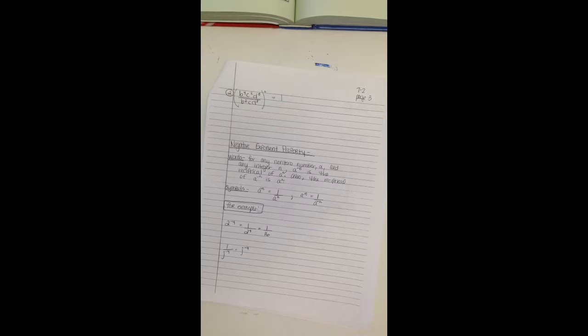We're going to learn something now that has to do with the division of monomials, and it's probably the trickier part of this lesson, but it's really not that bad. For the negative exponents, we're going to learn that things just flip for us. It says for any non-zero number a, and any integer n, a to the negative n is the reciprocal of a to the n, and also the reciprocal of a to the negative n is a to the n. That's a lot to take in.